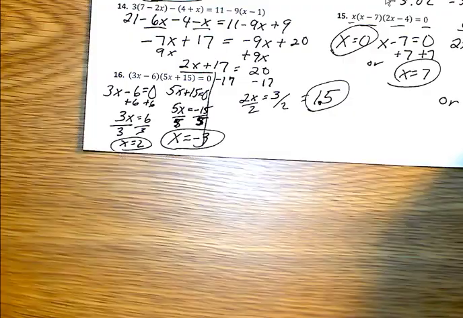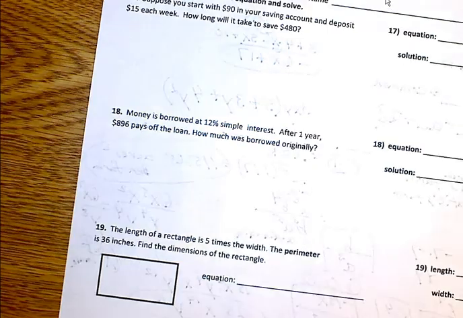And that's why I give partial credit, because I know I make little mistakes like that too.